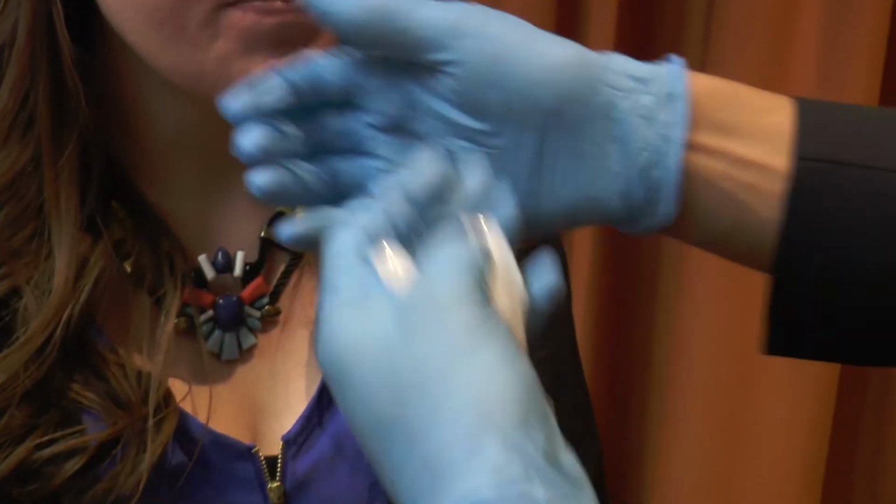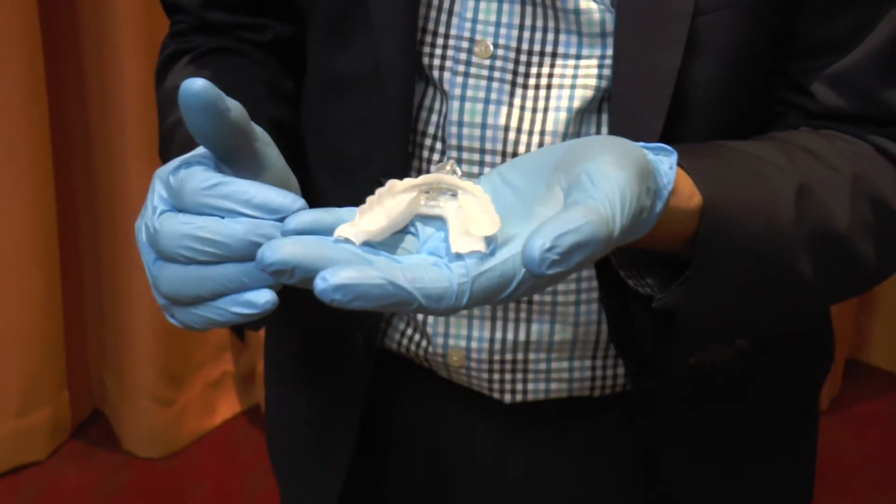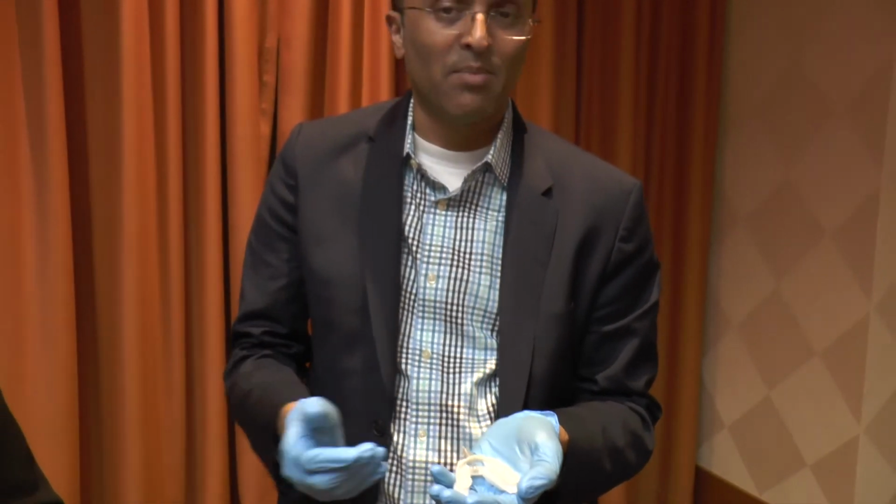What you may find at times, if the patient actually tries to pull on both sides, because of the curvature of the teeth, it's very difficult for them to disengage from this device. And as a result, you may get patients that panic.